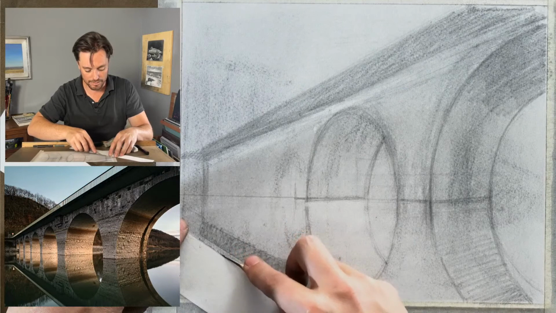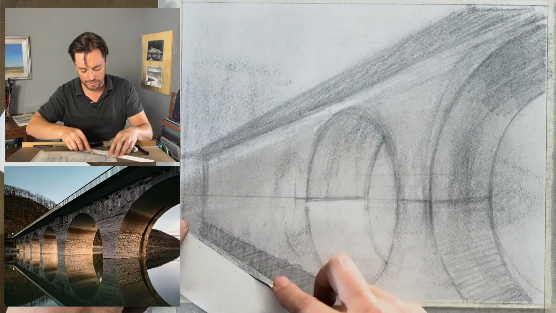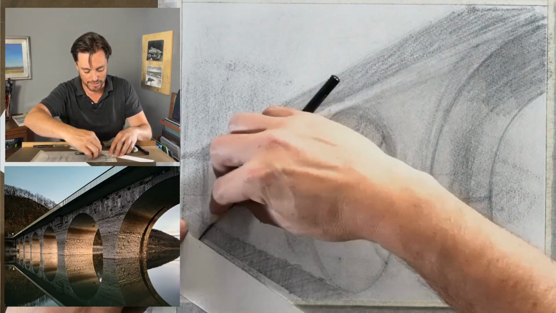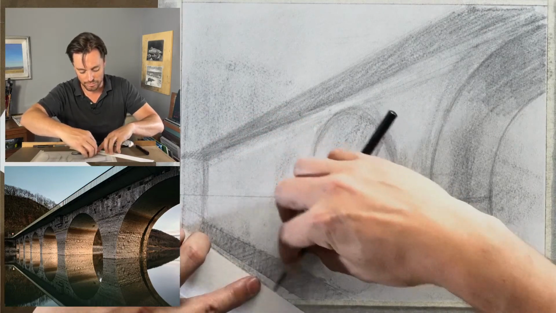So as I follow along this edge, I'm just kind of giving it this slight vibration because I want to be more delicate with those lines.